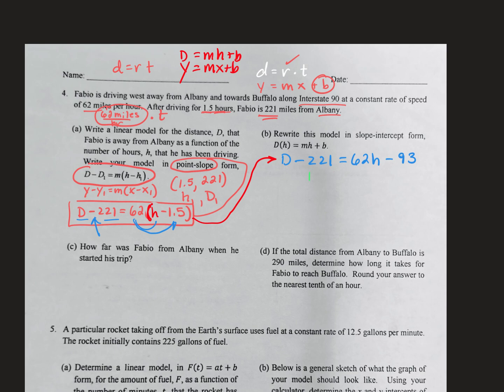We just have to get rid of this 221 here, so we'll add 221 to both sides, lining it up with its like term over there. And so D equals 62H plus, let's see, if I took away 100, that'd be 121, so I think this comes out to 128, something like that. That would be your answer in slope intercept form. Ooh, it wants it written as a function. So we go D of H. Write it in a color you can see. D of H equals 62H plus 128, just like that.